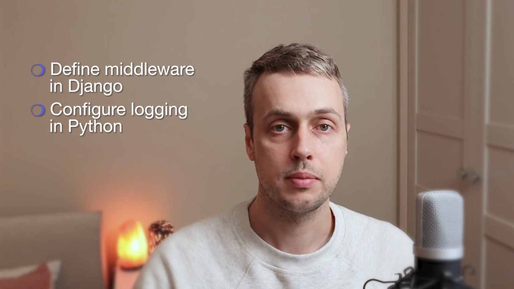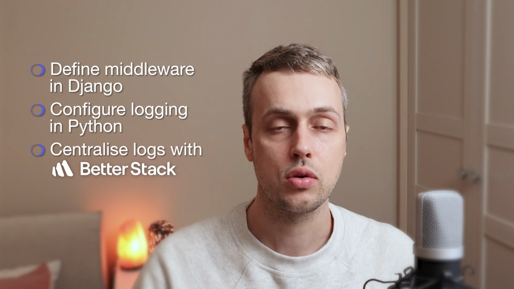We're going to learn how to set up the Python logging module in order to log out request and response information. And we're also going to learn how to centralize these logs using HPG. And centralizing those logs is going to allow us to efficiently search through the logs and also to perform analysis on our log data.